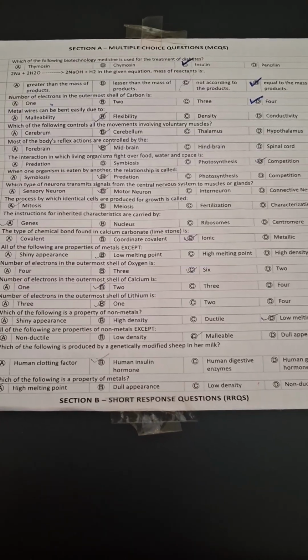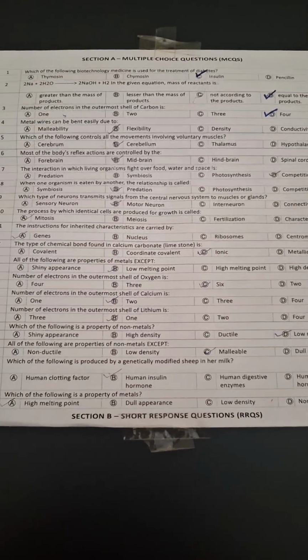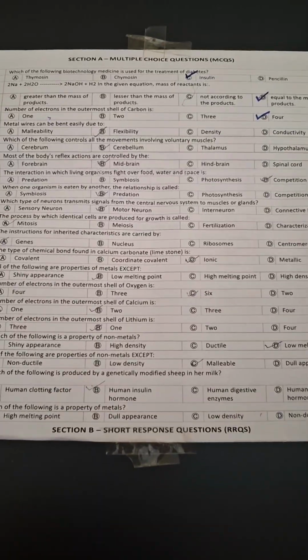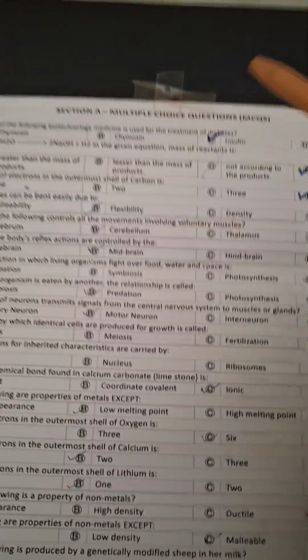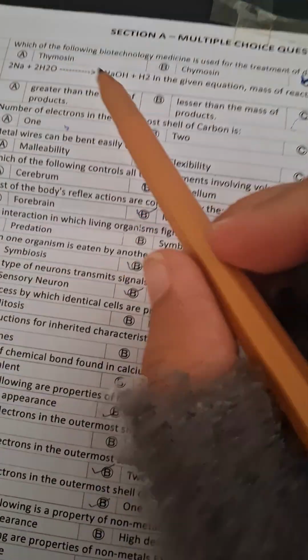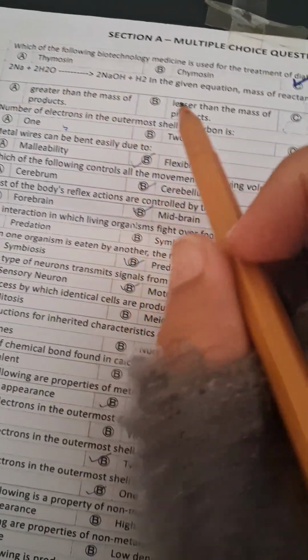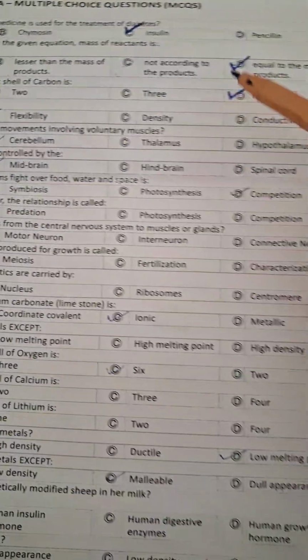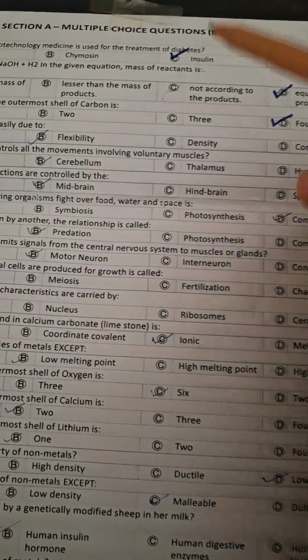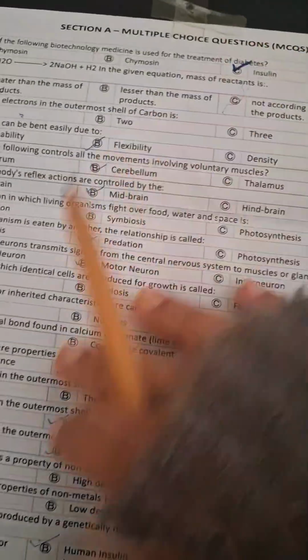From today we will start science multiple choice questions. These will help you in the preparation of different tests. Okay, let's start from the first MCQ. Which of the following biotechnology medicines is used for the treatment of diabetes? The options are A, thymosin, B, thymosin, C, insulin, and D, penicillin.